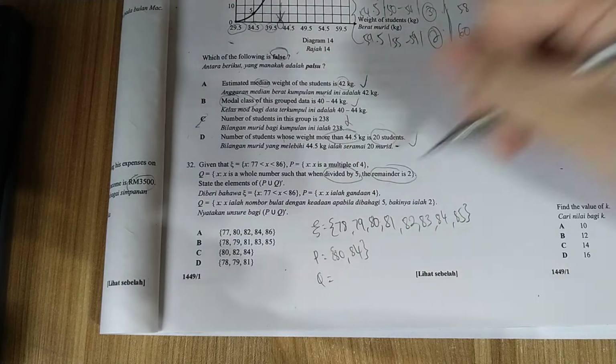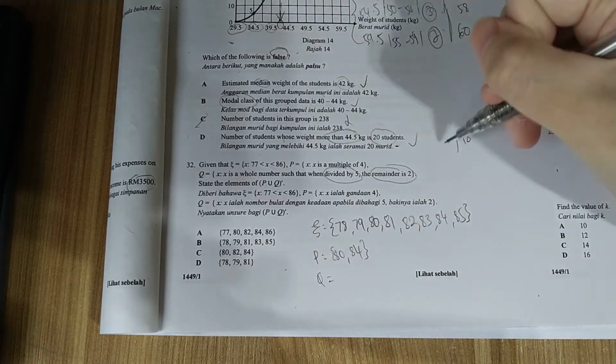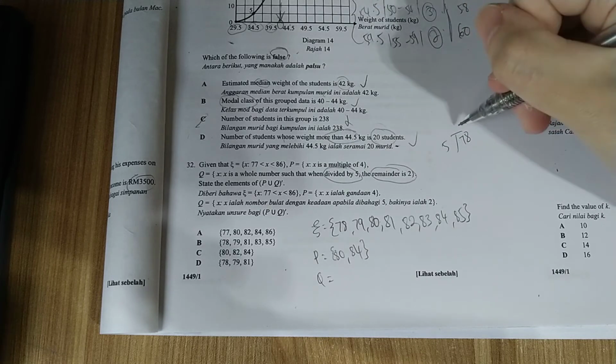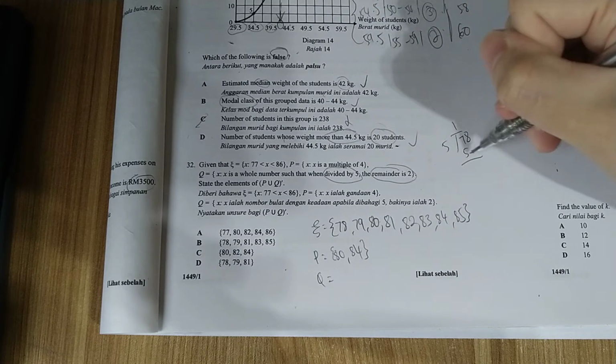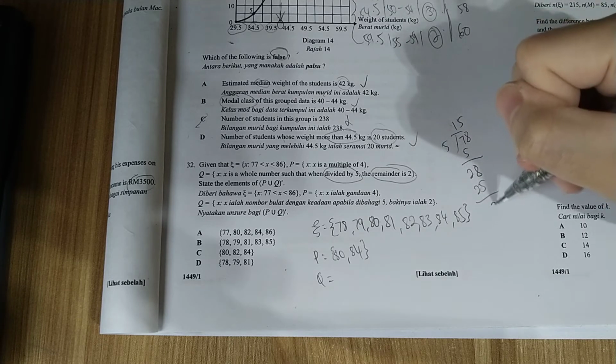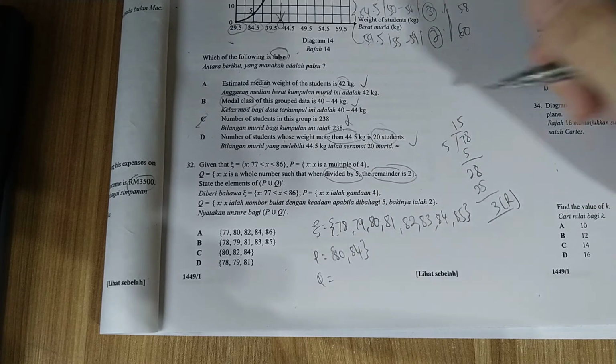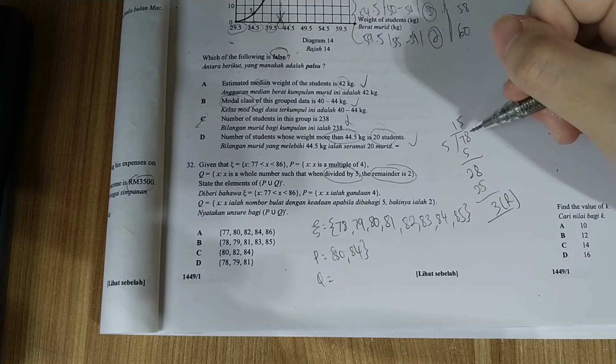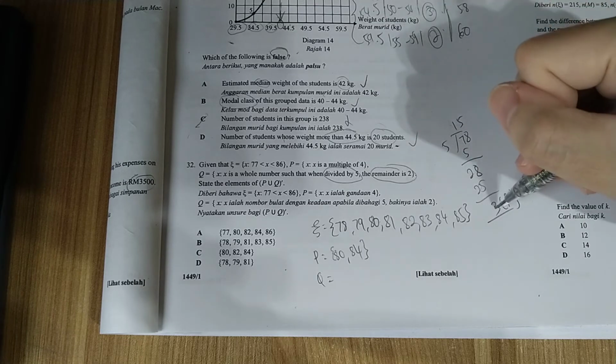Like for example, if you get 78, right? You take 78 divide 5. So what's 78 divide 5? 5 times 1 is 5 here. 7 minus 5 is 2, 28. So 5 times 5 is 25. What's 28 minus 25? 3. Okay, this is the remainder lah. It means that when you take 78 divide 5, the remainder is 3.